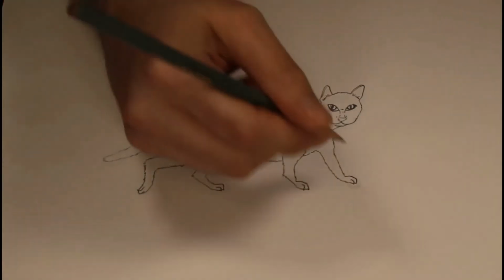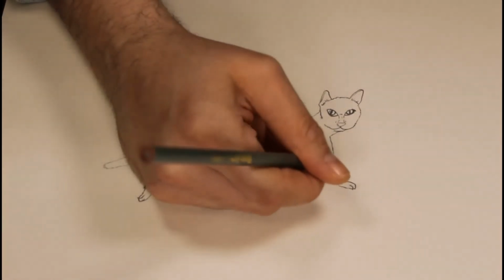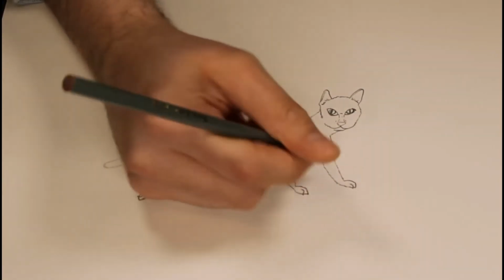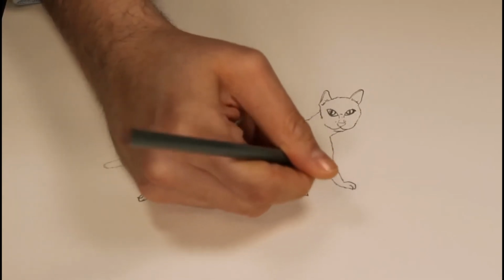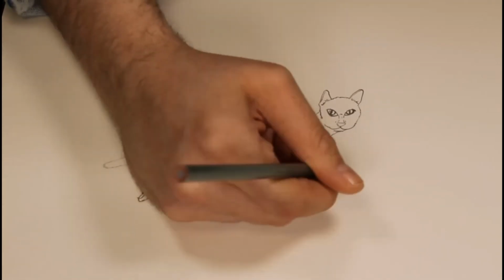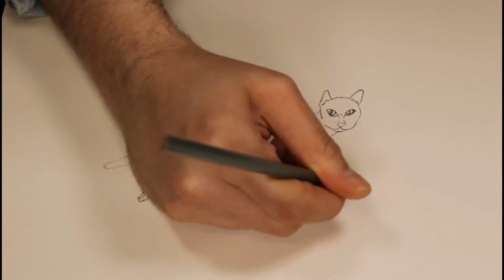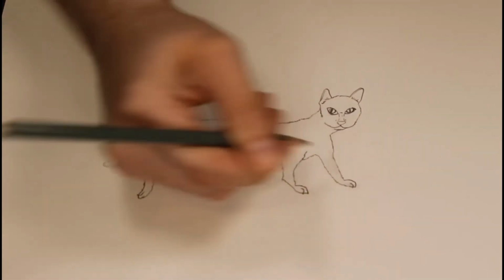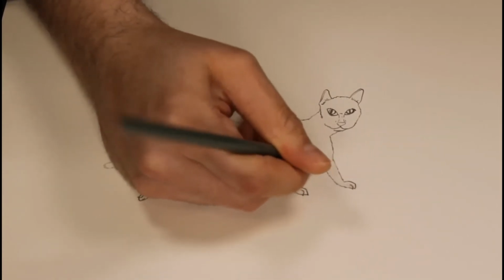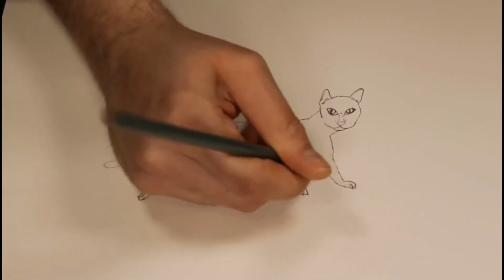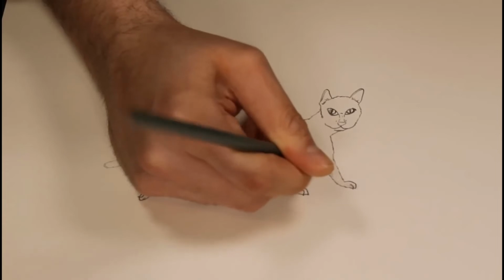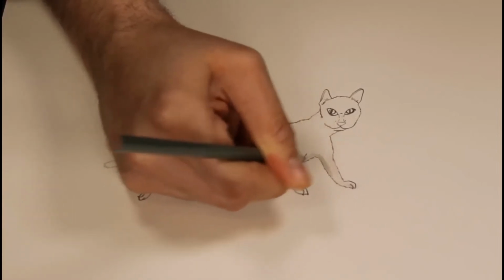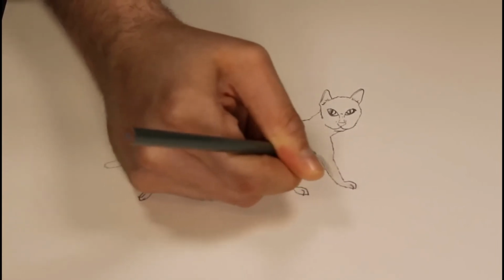Final step, adding color to your cat. I have a gray cat, and so I am going to add just a subtle gray color. On its underparts, you want to use a little bit more pressure with the pencil to highlight a different tone.